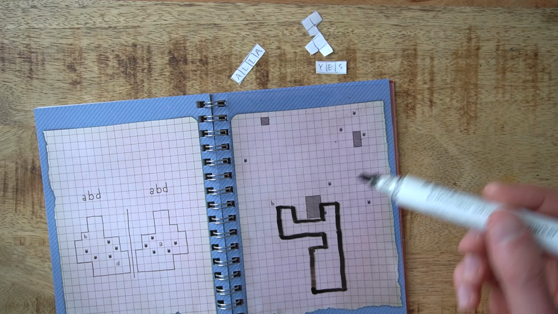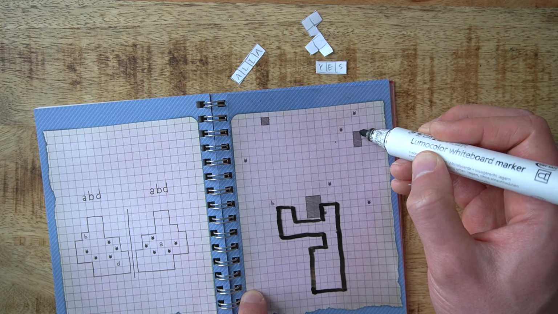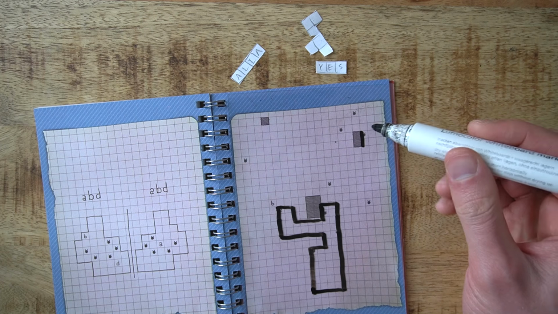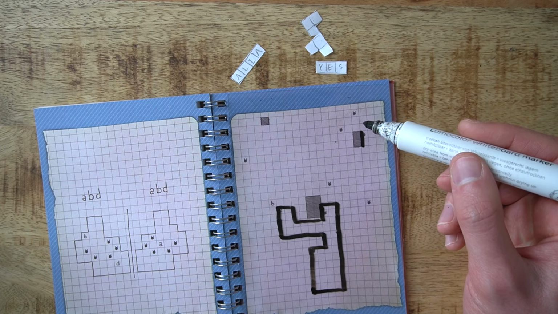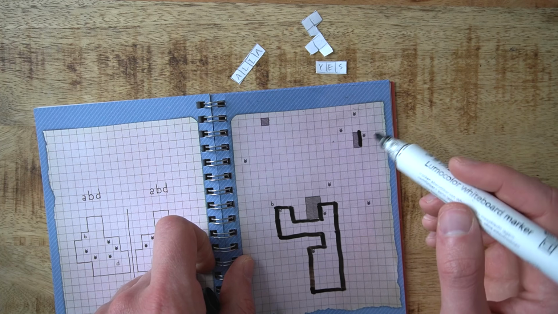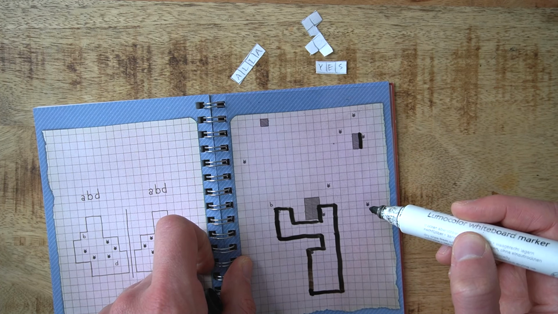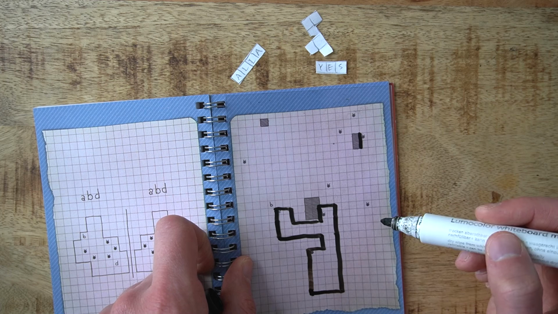A. So we're saying that this has to be the A for sure. So the A is going to go here. And it would be tricky, if not impossible, for that to hit this. So then, but then the B can't hit that.